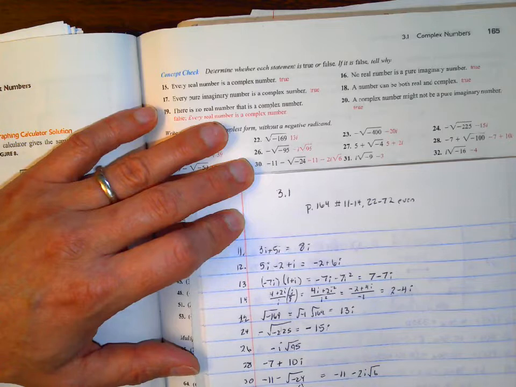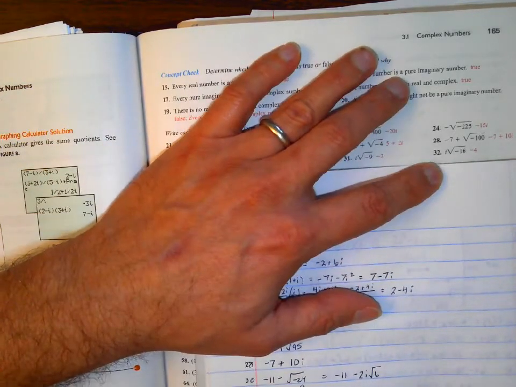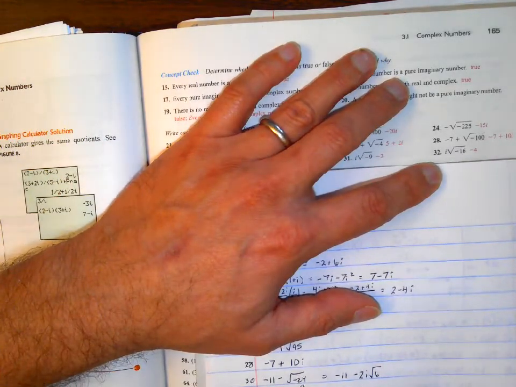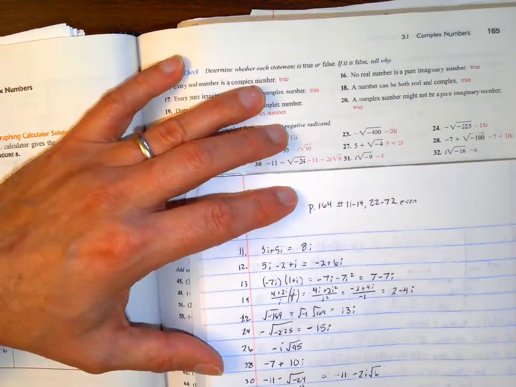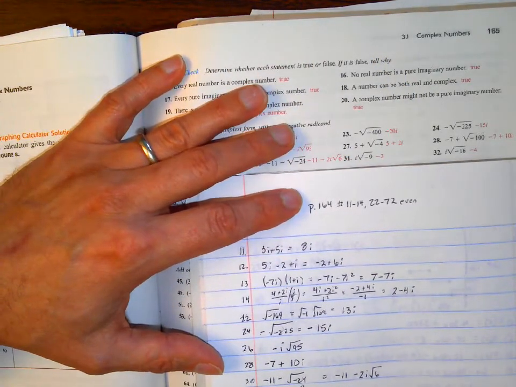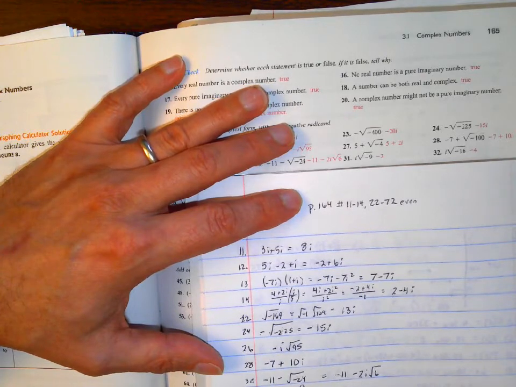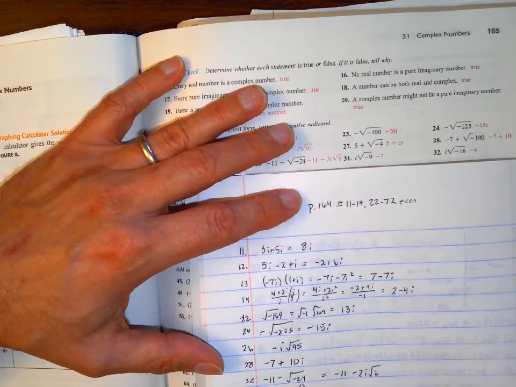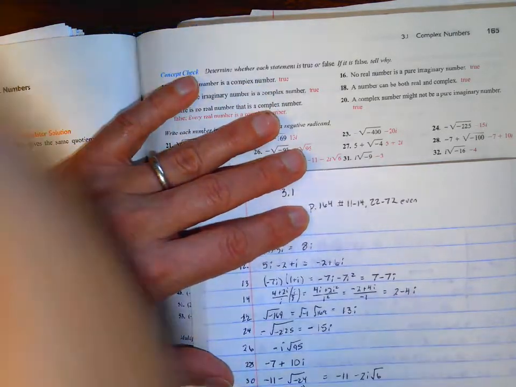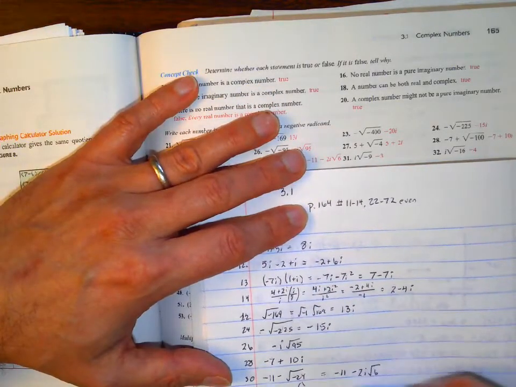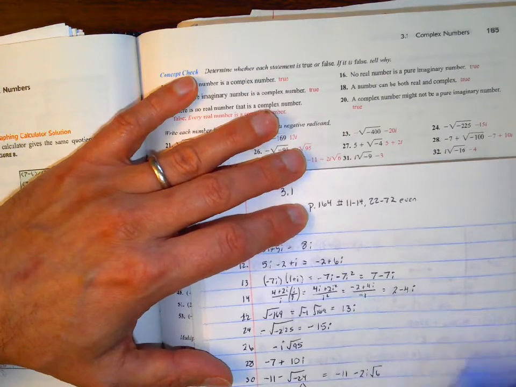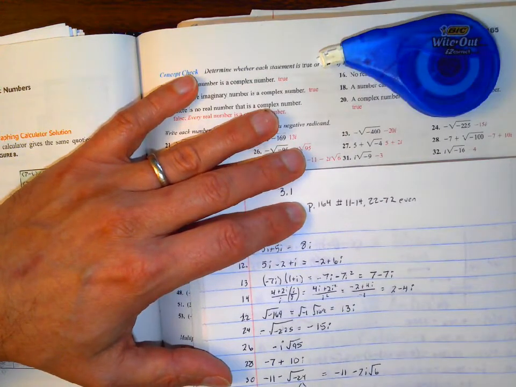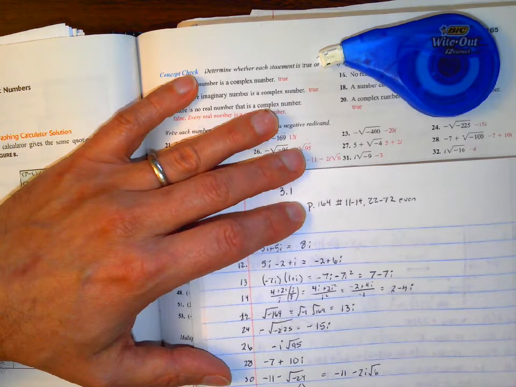Number 32, we have i square root of negative 16. Okay, square root of 16 is 4, and that's i, so we have i times 4i, right? Square root of 16 is 4. Make that look a little nicer. Okay, and you multiply those together, you get 4i squared. i squared is negative 1, so you get negative 4.